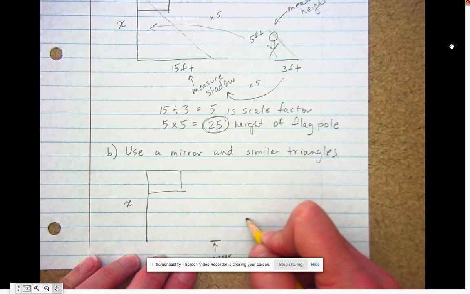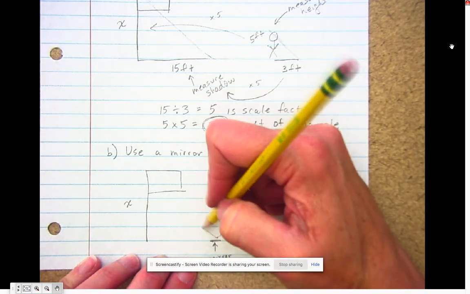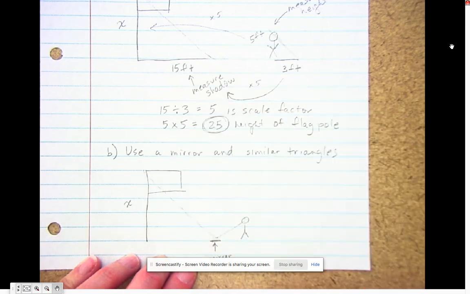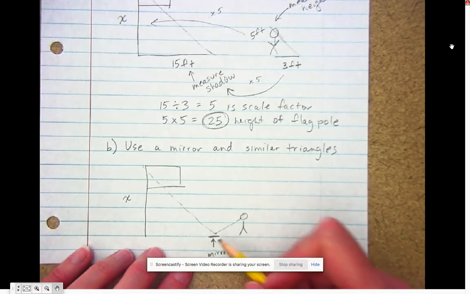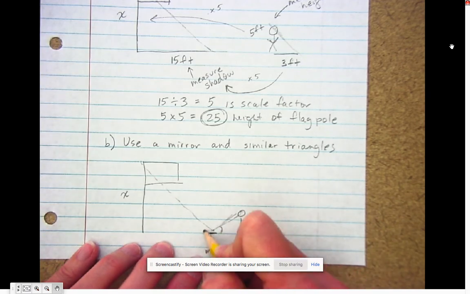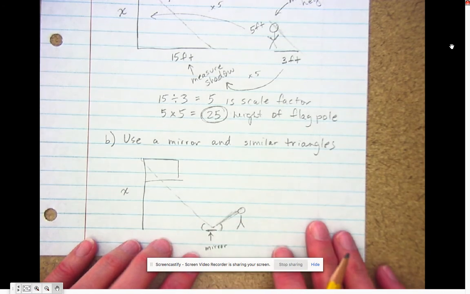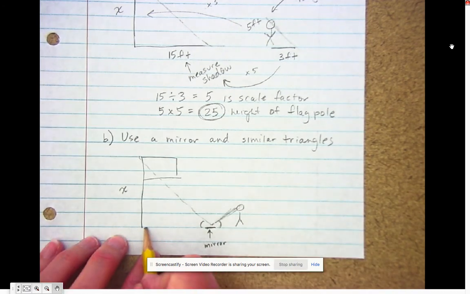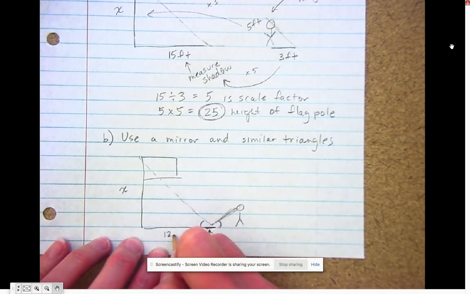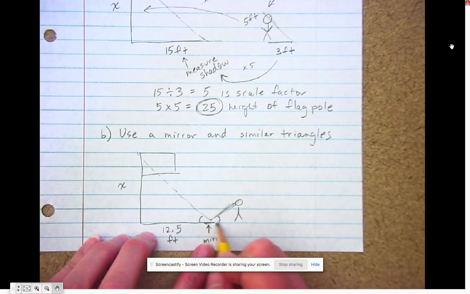But let's say we have this person standing here, just having a peek. They're standing at a point where, when they look in this mirror, they can see the top of that flagpole. I should have drawn this a little bit better, but this angle of reflection ends up being the same. So again, we've got two similar triangles. We could measure this without getting ourselves into trouble. It's on the ground, and let's say this is 12.5 feet.